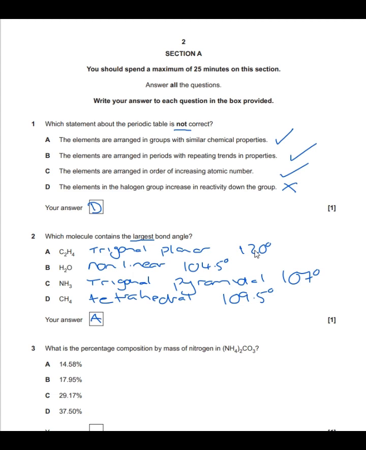Next question, what is the percentage composition by mass of nitrogen in this compound? The formula we're going to use is mass of nitrogen divided by total mass, and then putting the numbers in.